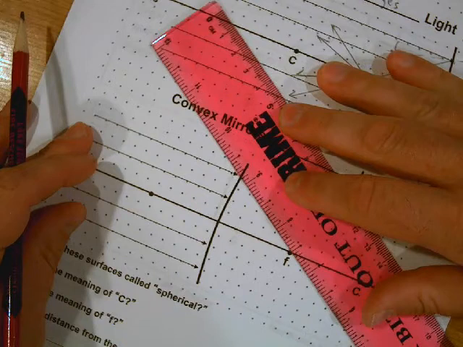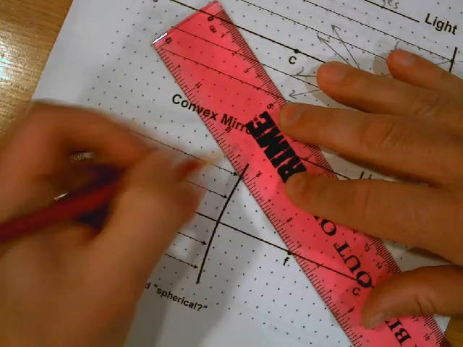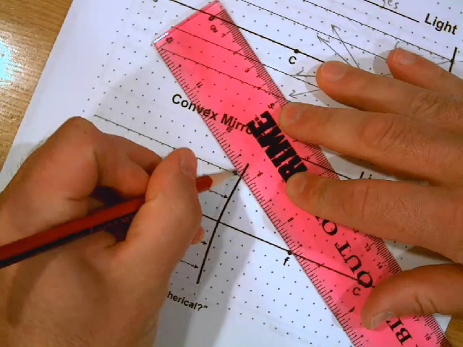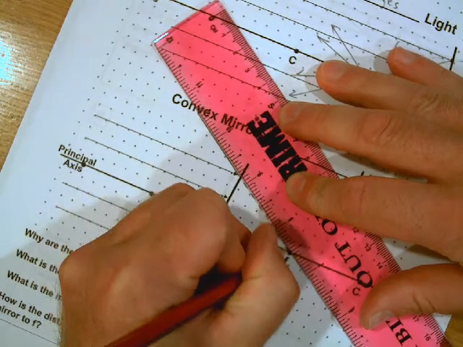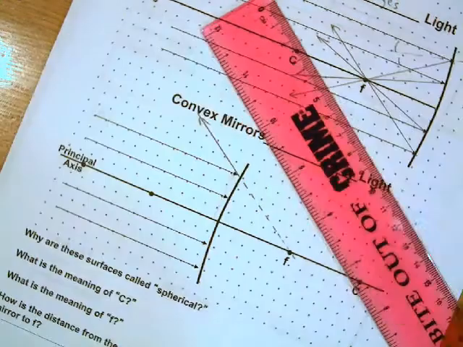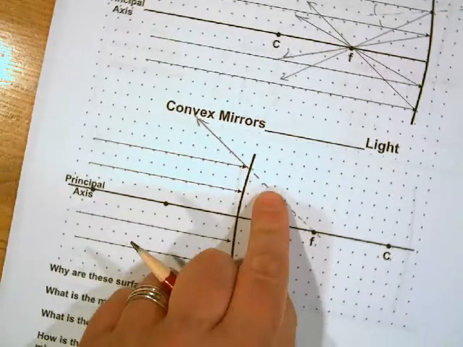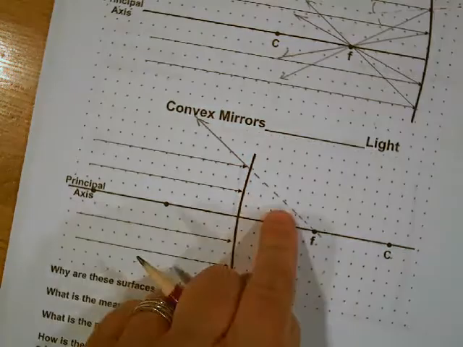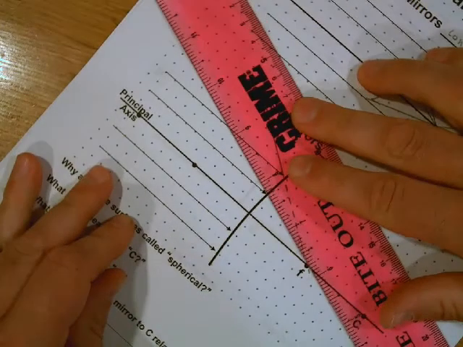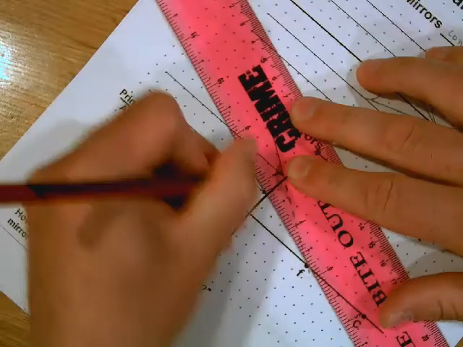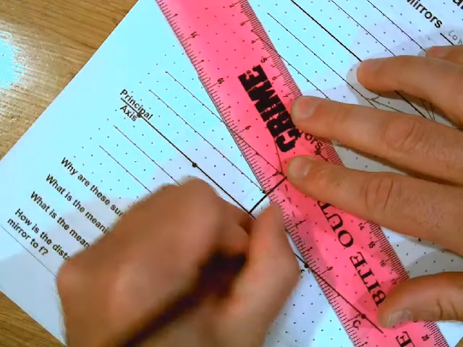So see how I'm lining it up with the focal point? And so I am going to draw it like this. Now I'm going to draw it dotted back towards the focal point because, again, is the light ray actually traveling back here? No, of course not. It just seems like it is. It seems like it's coming from that point. And then do the same thing for these other ones. So that is solid. This is dotted.